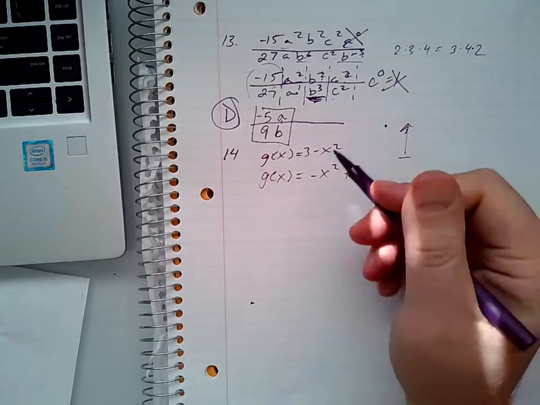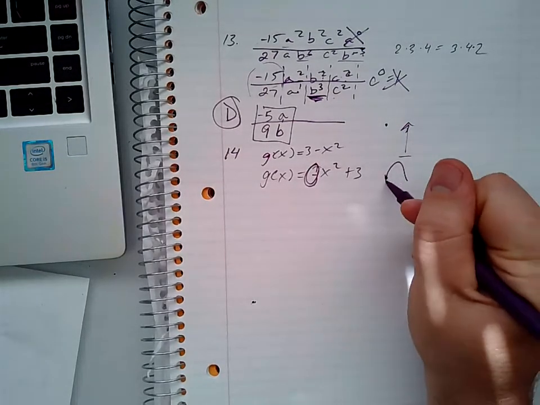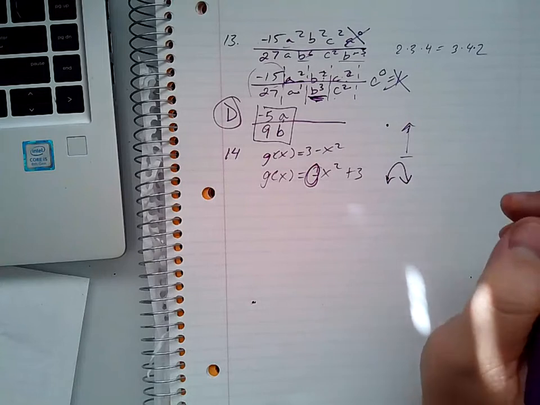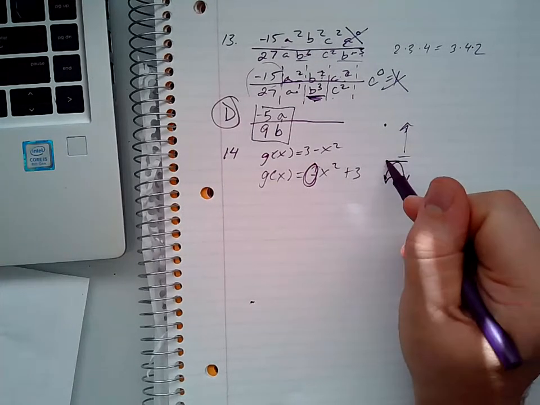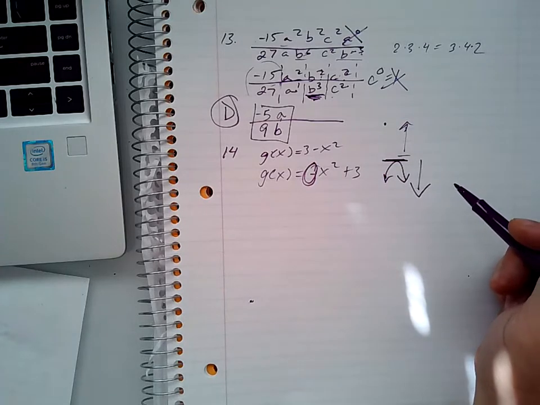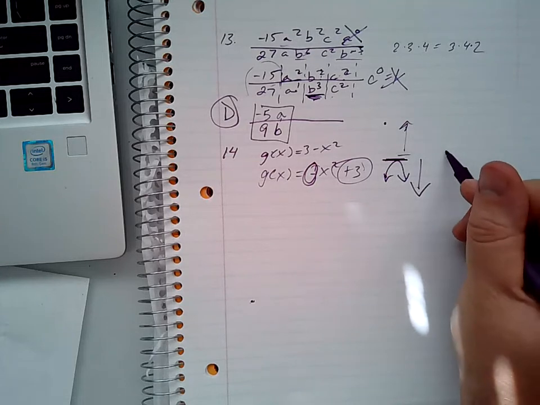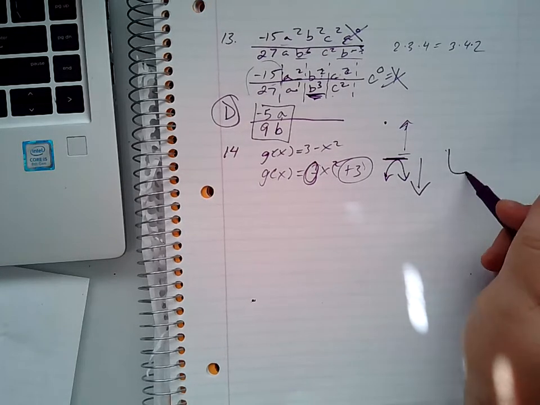Now, what does this tell me? This tells me that I'm going to have a negative shaped parabola, which means it's going to be like this. And I know what that means is I'm going to have a limit up here, and then it's going to go on forever down. And I know that that limit is going to be this guy out here. My parent function is what I always start with.